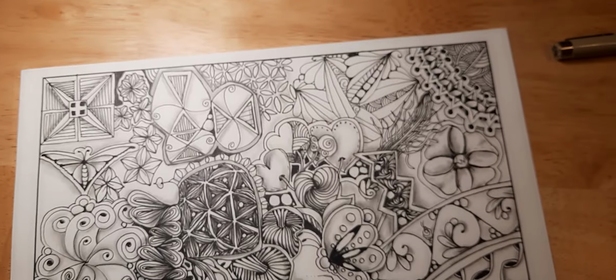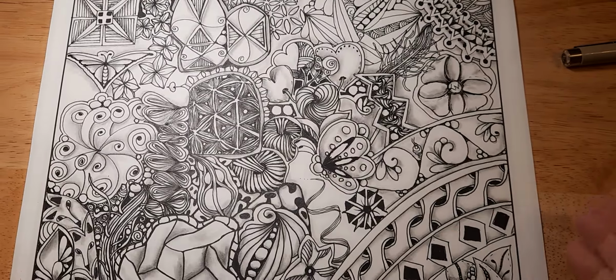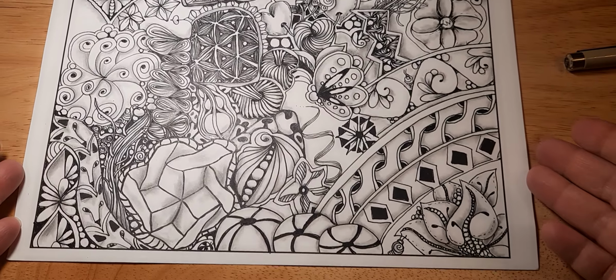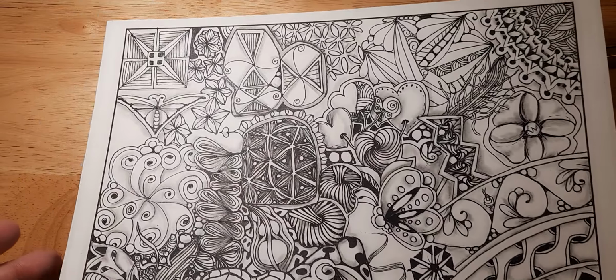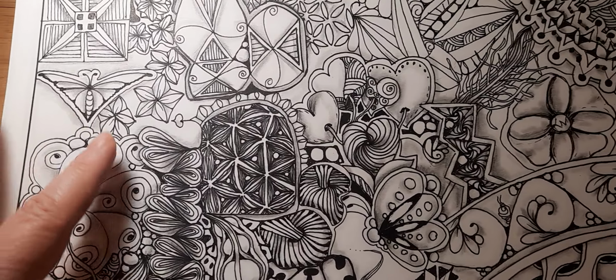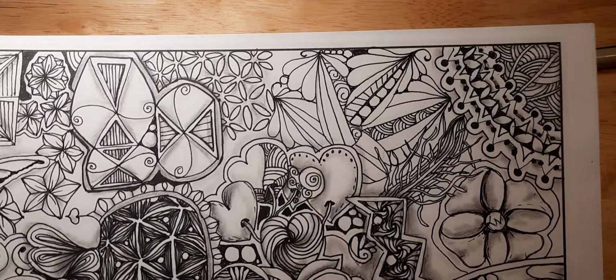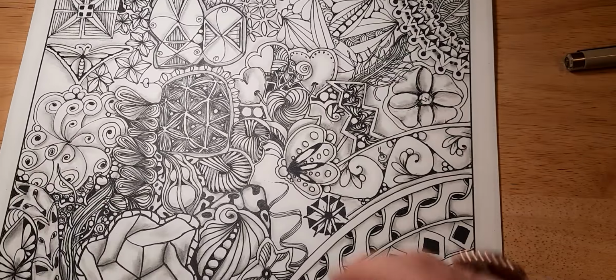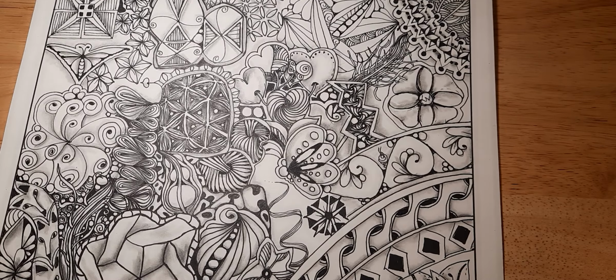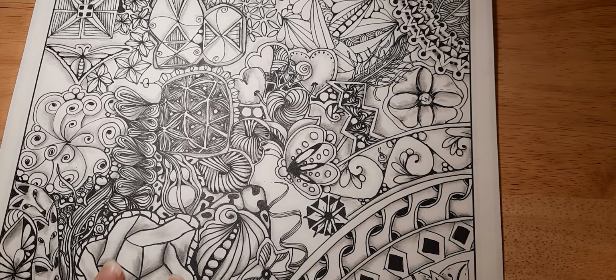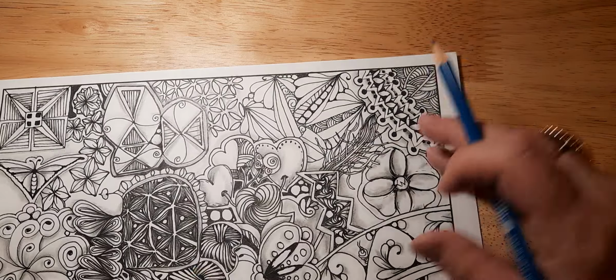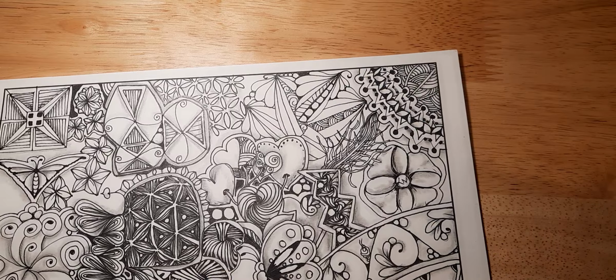Let me bring this up so you can take a look. And then after I add all the other embellishments or fragments, I will do another video on that. Actually, let me just show you about some shading. So let me bring this back down.